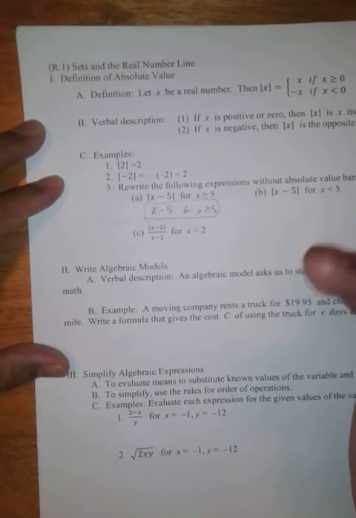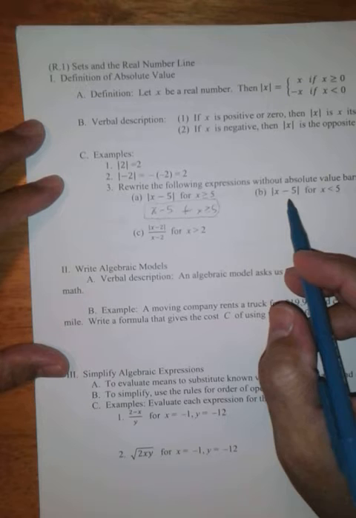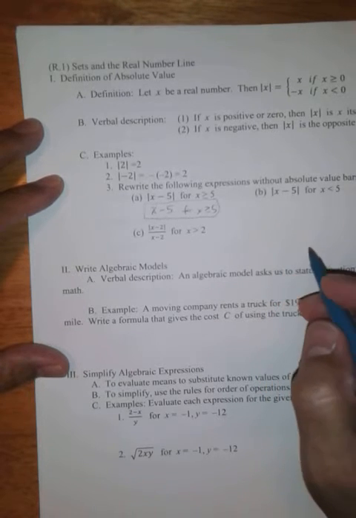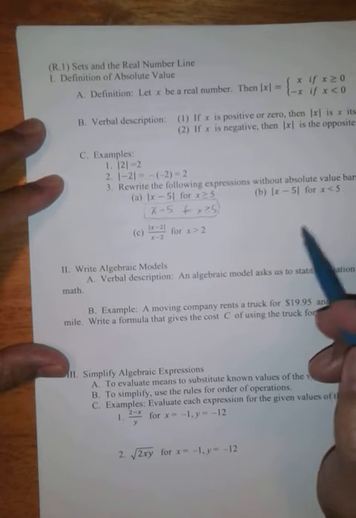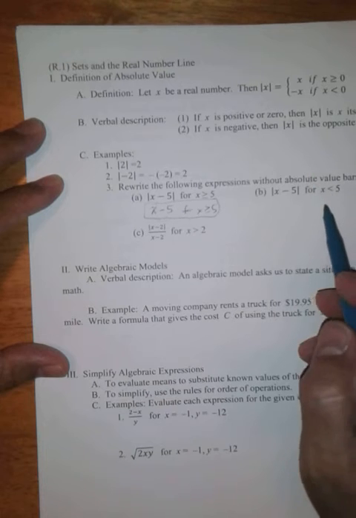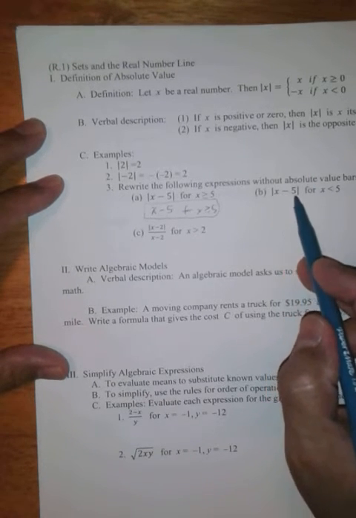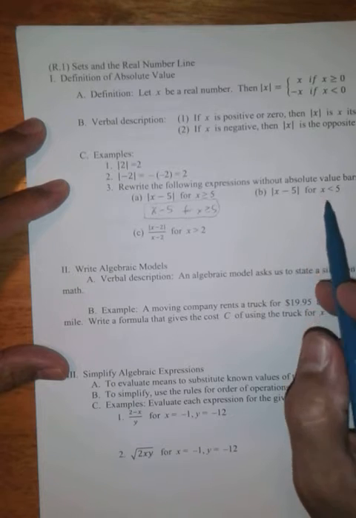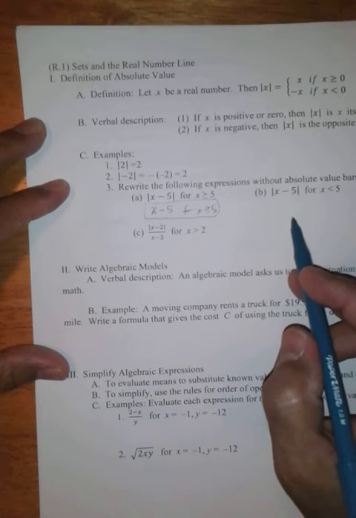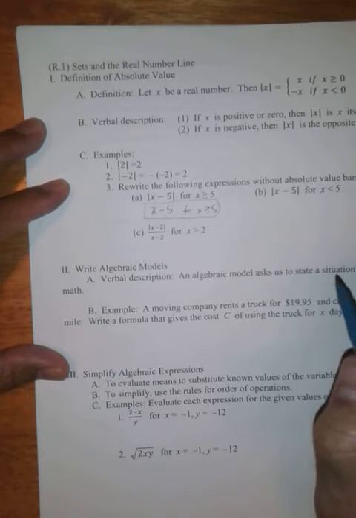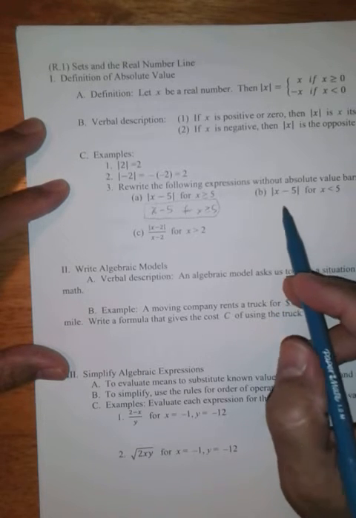I don't know if you're seeing this, but if we write the expression 5 minus x, and just plug in each of those numbers that we just tried, when we plug in 4, the absolute value of x minus 5 gave us the answer 1. And if we do 5 minus 4, we also get the answer 1. That is, if we do 5 minus x without absolute values.